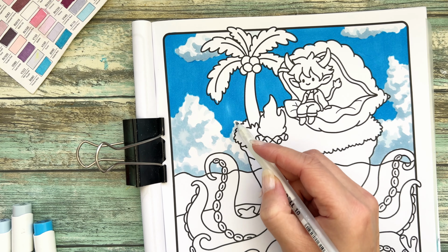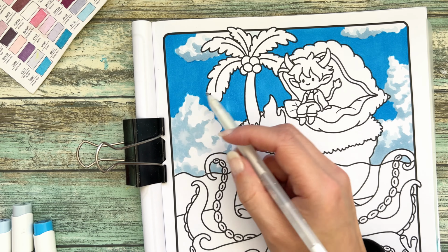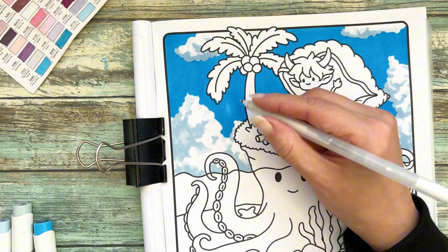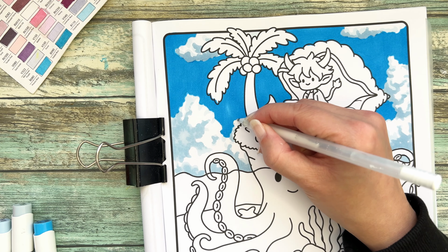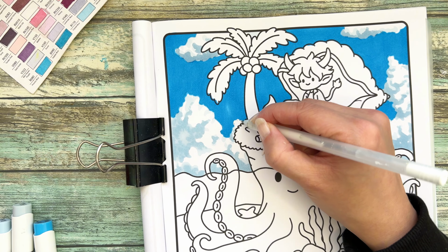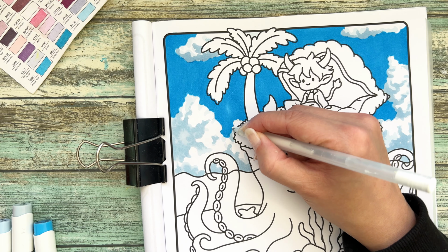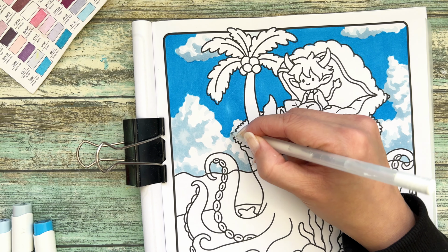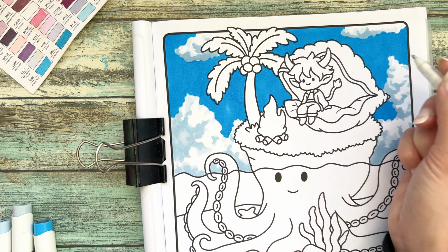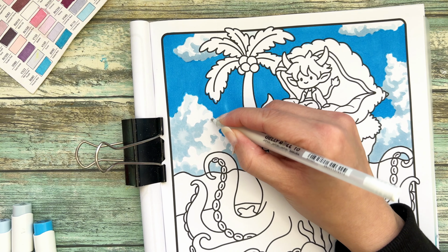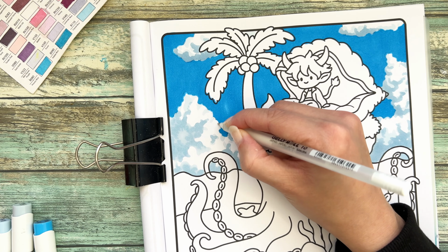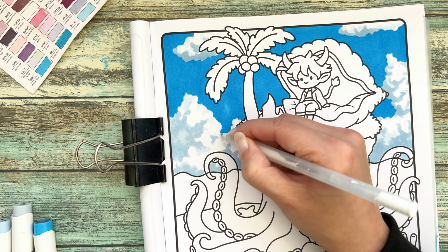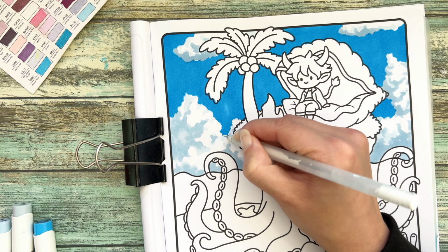So I'm going to go over the edge of the cloud and give back its shape that got kind of lost in the coloring process. Just drawing tiny bumps. That we already did while sketching, but you see how it got lost in the bleeding. So we want to recover.